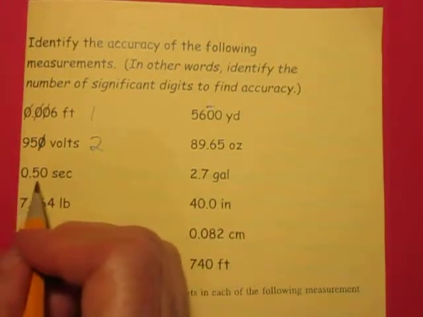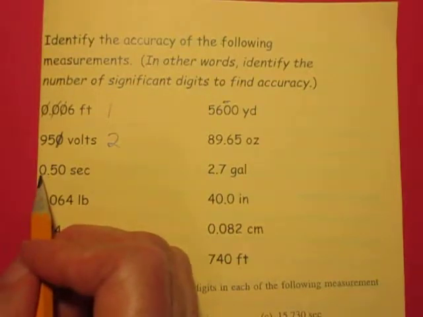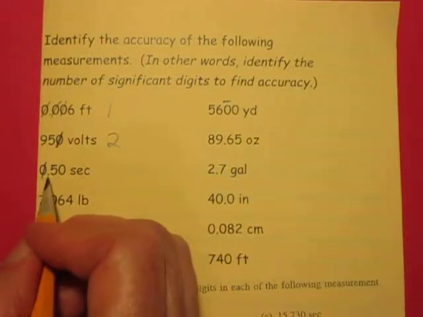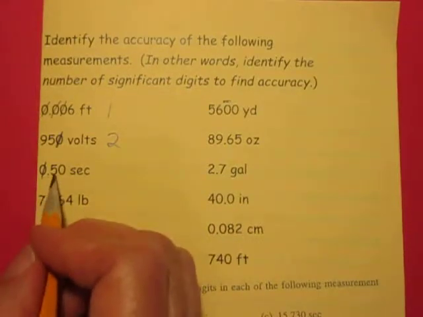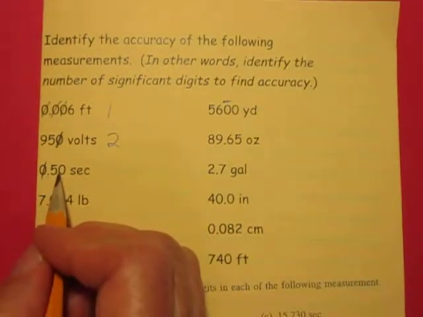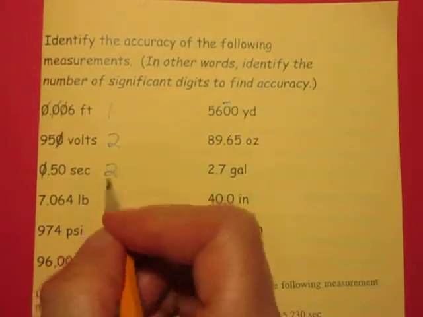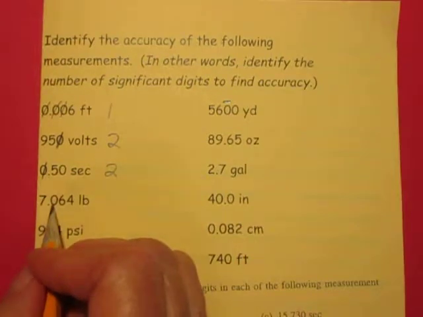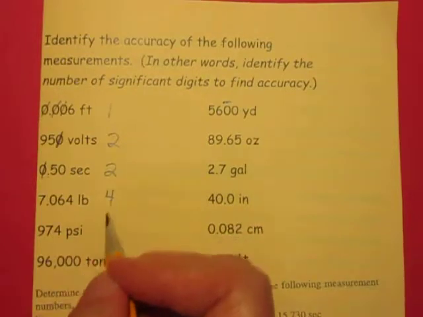Okay, now we've got a situation where we've got a couple zeros going on. We've got a 0 to the left of a decimal. We know that zeros to the left of a significant digit in a decimal number, I need to be clear about that, it's to the left of the significant digit of a decimal number, so that is not going to be significant. But we've got a 0 to the right of a significant digit in a decimal number, and that is significant. So we have 2 significant digits, or an accuracy of 2. Here we have a 0 between significant digits, so that 0 is automatically significant. We have a total of 4 significant digits, or accuracy of 4.